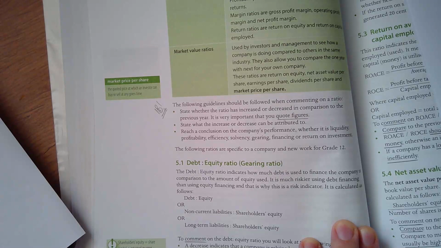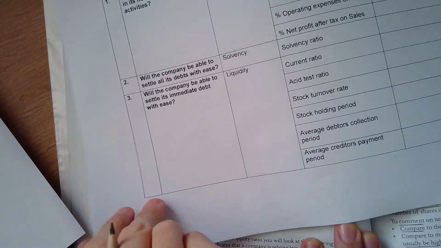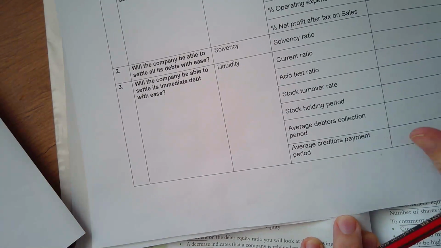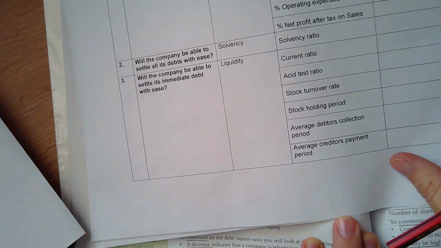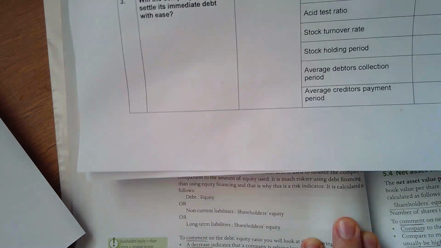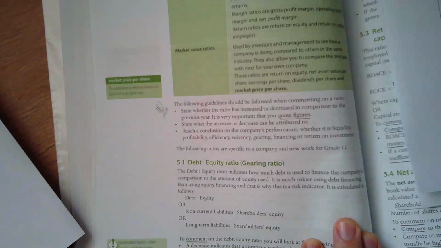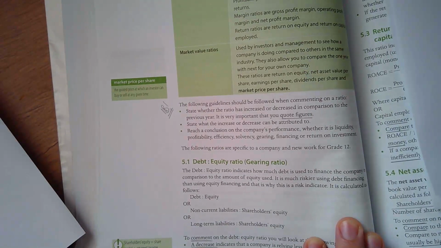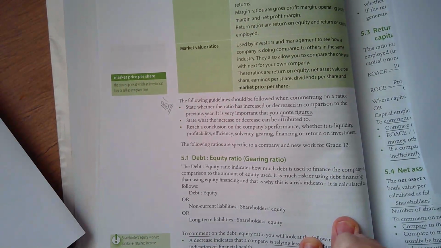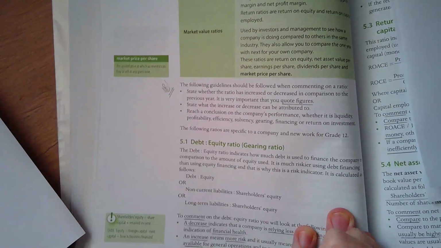To help you with that, I've put this worksheet for you on Google Classroom that you can use. I'll refer back to it now, and you will also need your textbook. Before we start, I just quickly want to bring your attention to page 132.